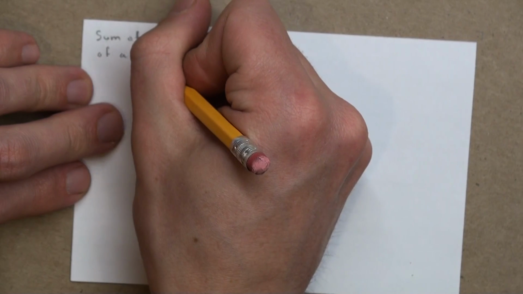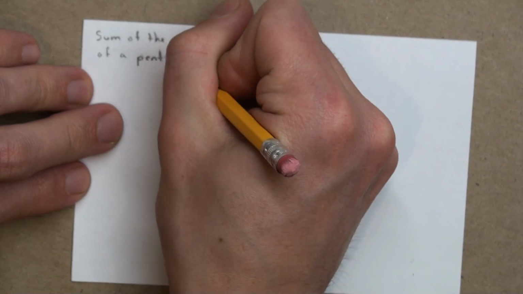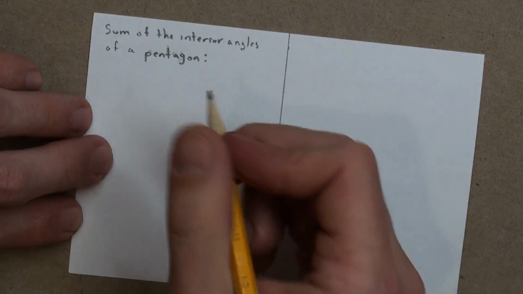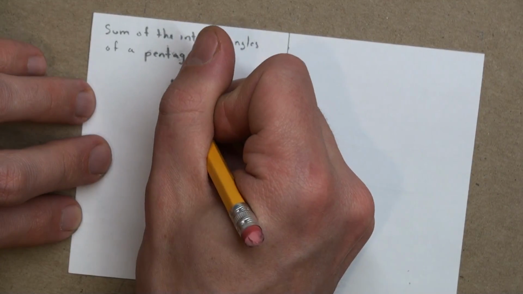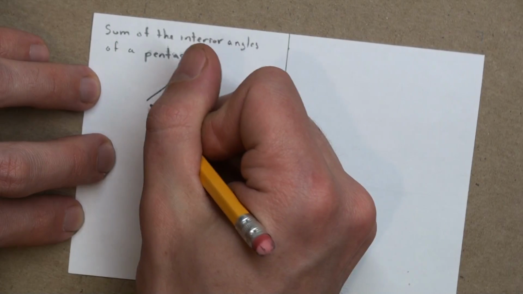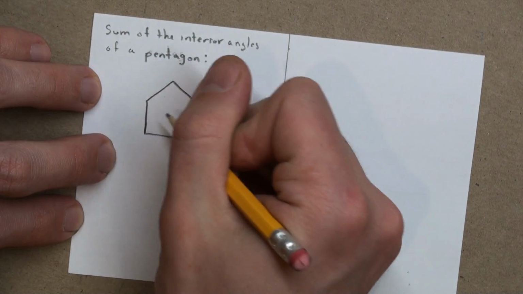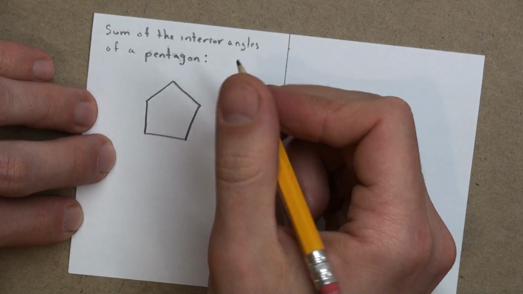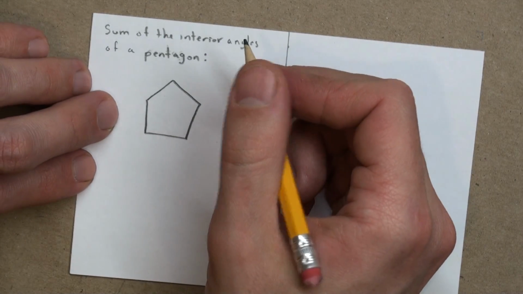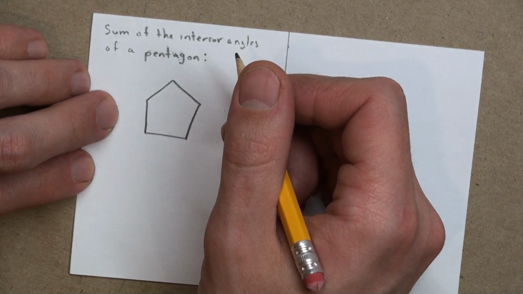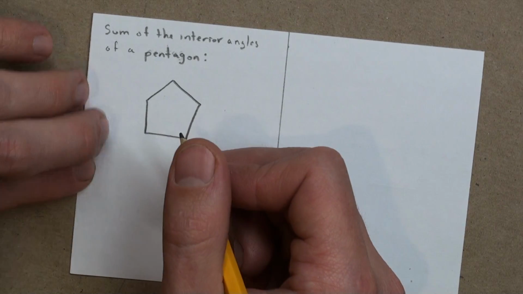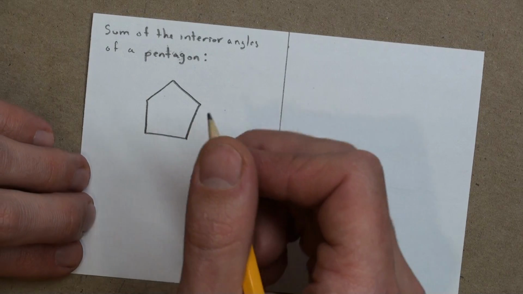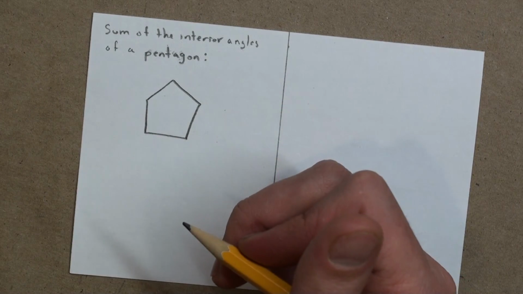No, let's do pentagon. So we have the formula.